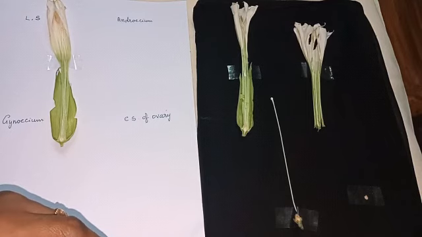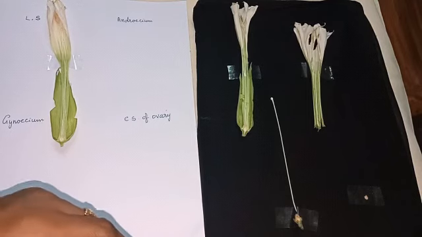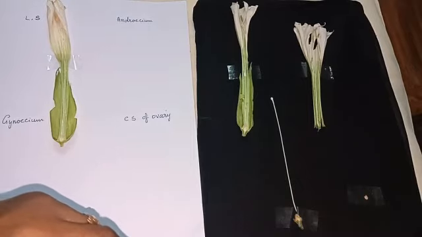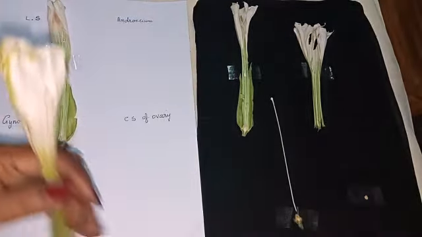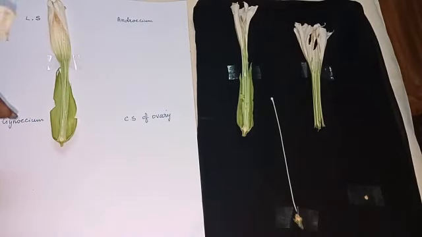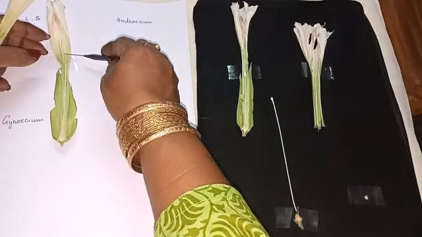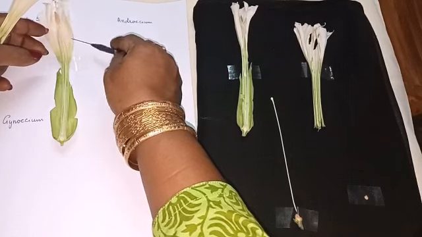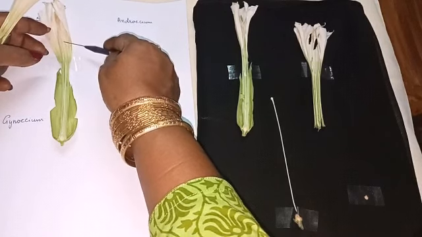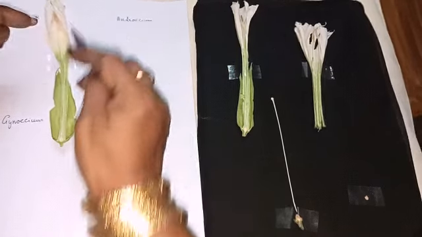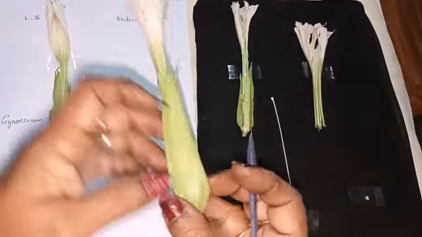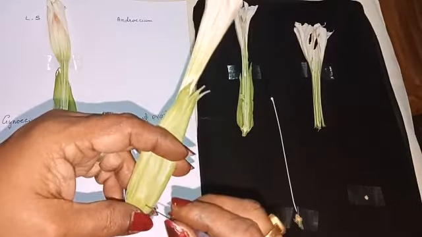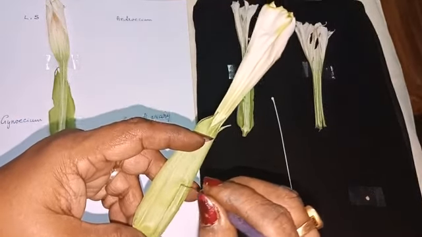Androecium is epipetalous Androecium. So the filaments you can see here are attached with the corolla. Okay, epipetalous Androecium. So along with the corolla we are going to keep it. So first take the flower, tear the calyx.